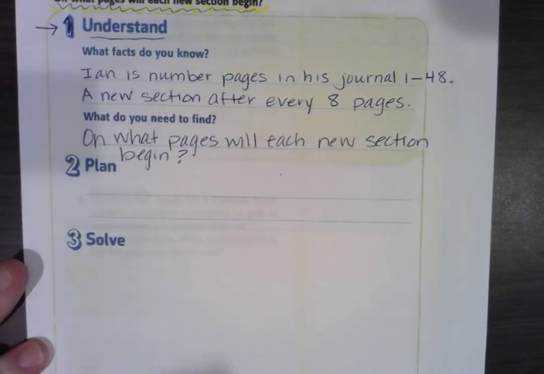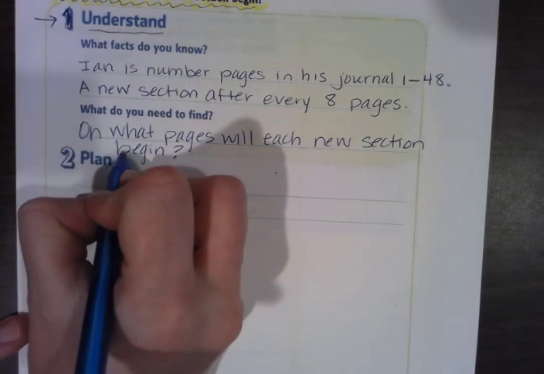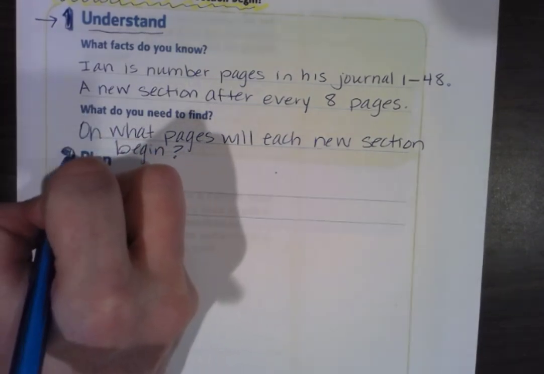So boys and girls, if you need me to slow down, did you know that you can press the space bar and it will pause and then you can catch up? And when you're ready, you repress the space bar. So sometimes it's actually cool to have these lessons recorded so that you can go at the pace that you need. All right, so number 2 is our plan.